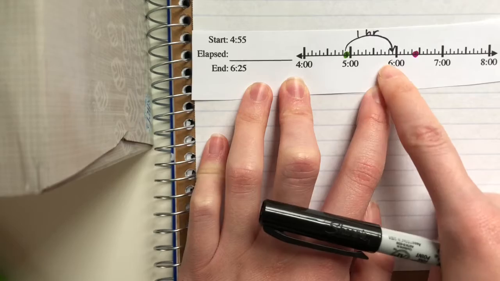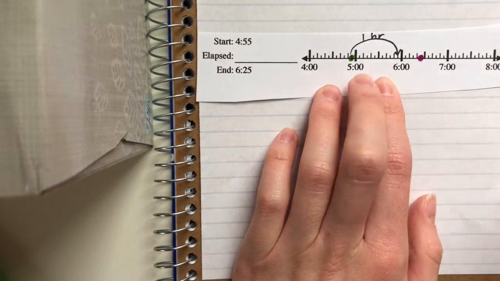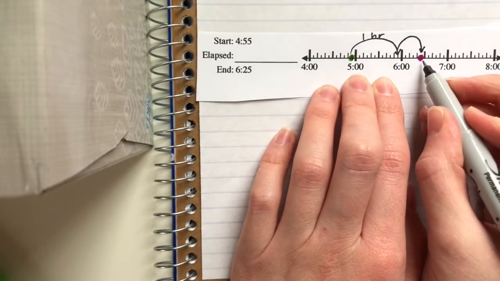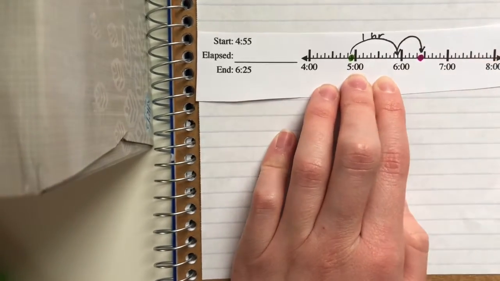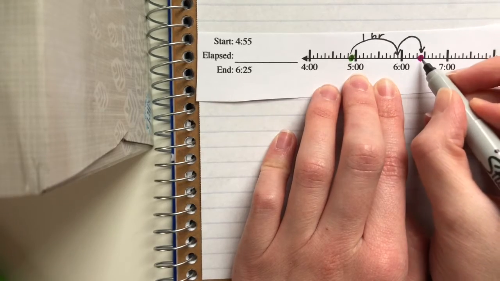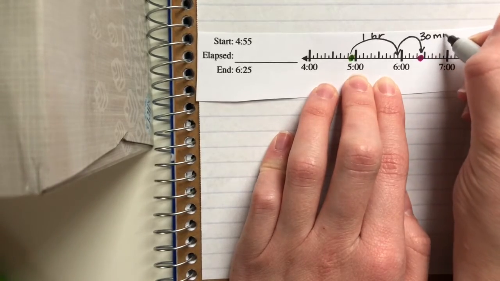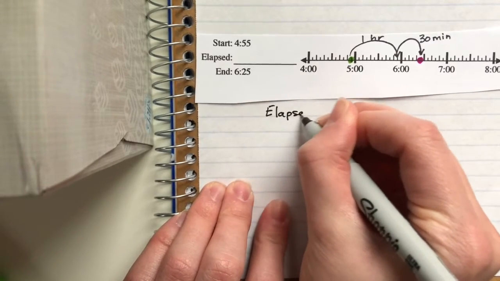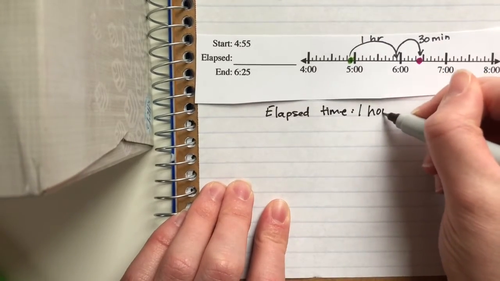If we go another hour from 5:55 to 6:55, it's too far. So now we have to make another jump. We are at 5:55 right now. We need to get to 6:25. So we know from 6 to 6:25, that is 25 minutes, but we can't forget about this 5 minutes in between here. So if we have 25 minutes from 6 to 6:25 plus our 5 minutes here, that is a whole 30 minutes. So our elapsed time total is 1 hour and 30 minutes.